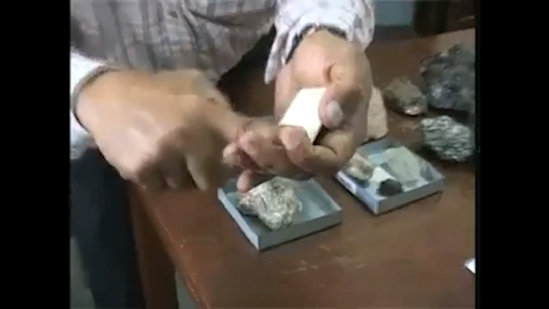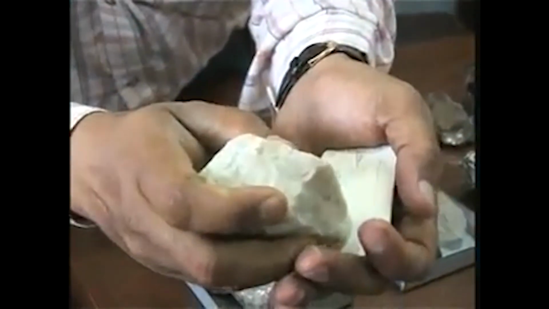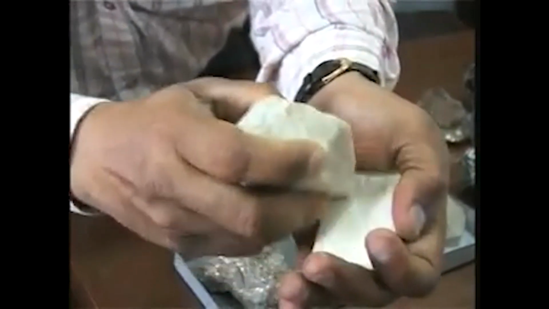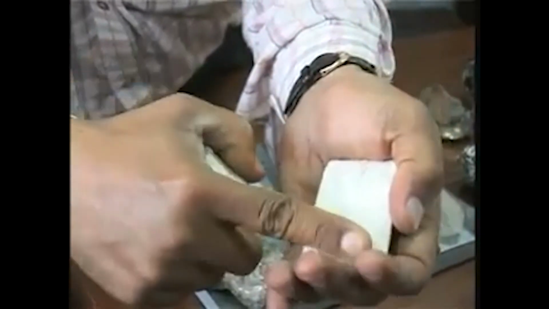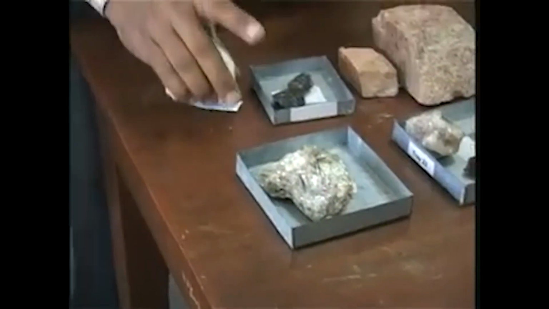The plagioclase feldspar also, if you recall from the table that we presented earlier, if we rub the sample on the streak plate, we are again going to get a white colored streak. Okay. This is about it, about streak.